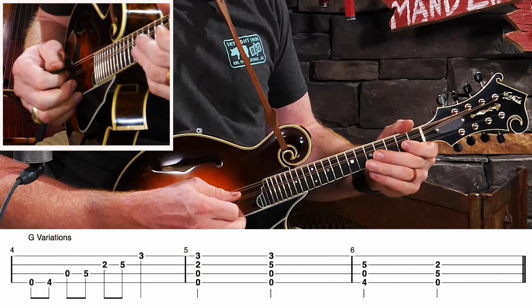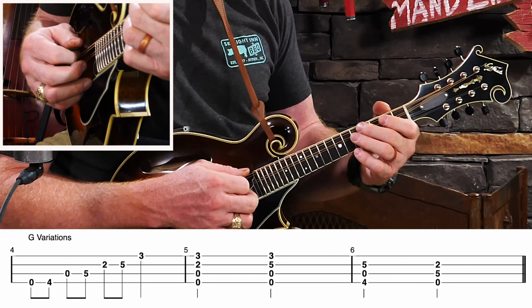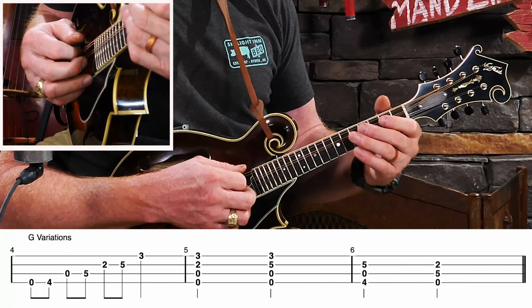Now, when the band switches to a G chord, you kind of need to know the same thing for G, and that's what we see there in measure 4. Here's a G major arpeggio, all the notes in a G major chord from 5th fret down.